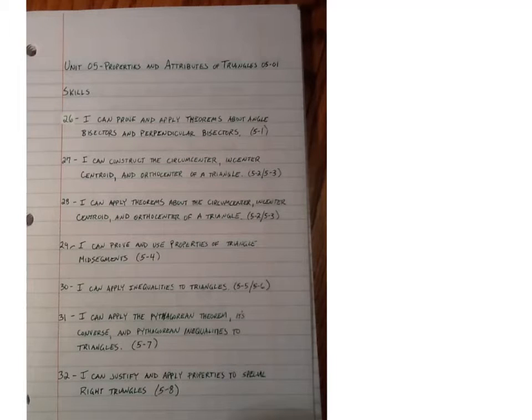Welcome to the lesson on skill number 29 of Unit 5, Properties and Attributes of Triangles. Skill 29 reads, I can prove and use properties of triangle midsegments. We will begin our notes on page 05-14, Triangle Midsegments.